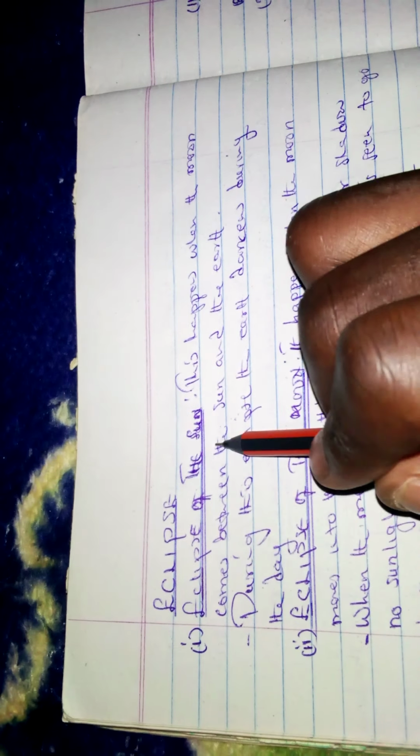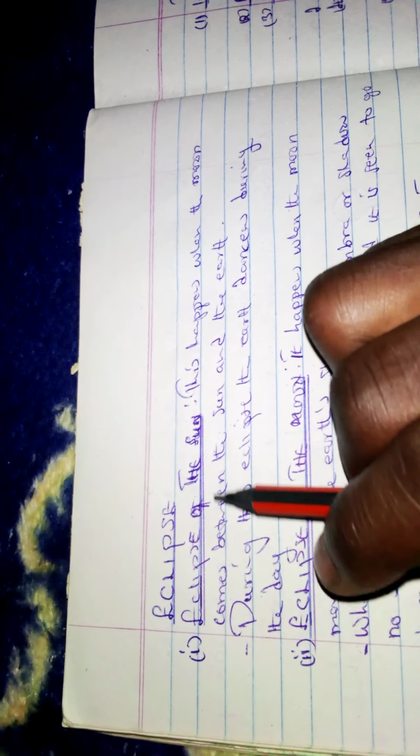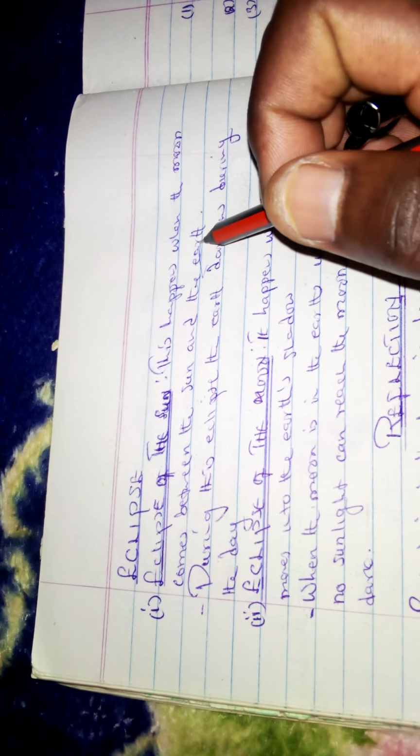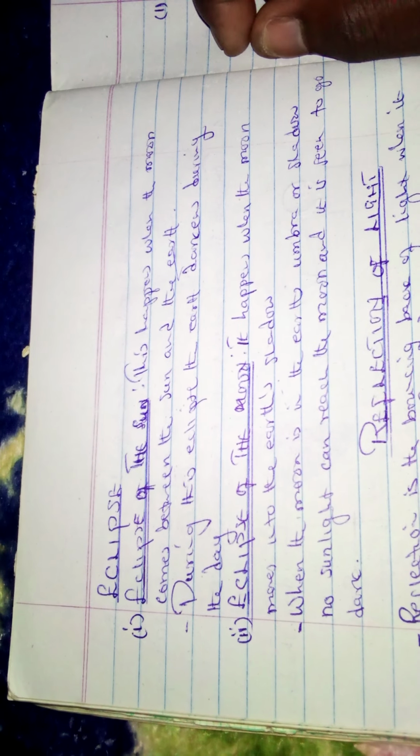Another evidence that light travels in a straight line is the eclipse of the sun. An eclipse of the sun happens when the moon comes between the sun and the earth. Then there's also the eclipse of the moon, which happens when the moon moves into the earth's shadow. So shadows, eclipse of the sun, and eclipse of the moon are evidence that light travels in a straight line.